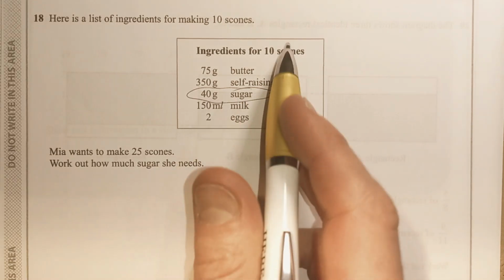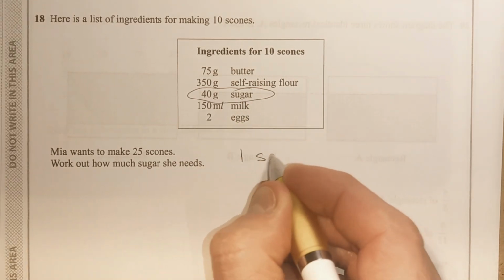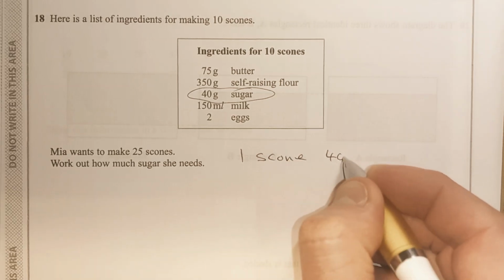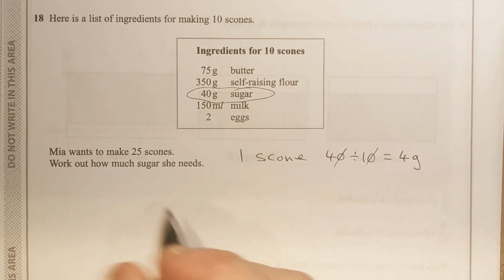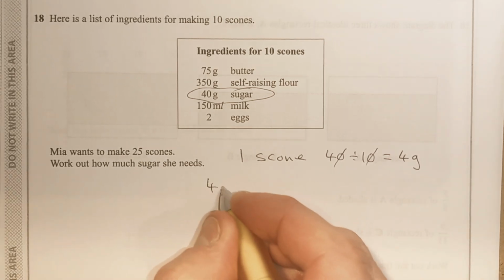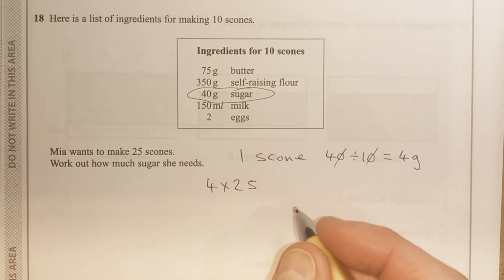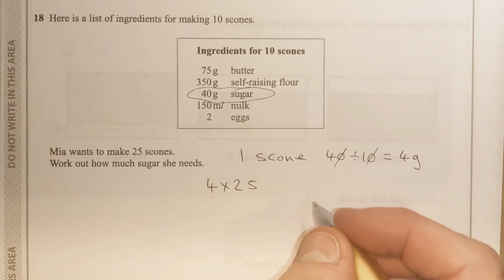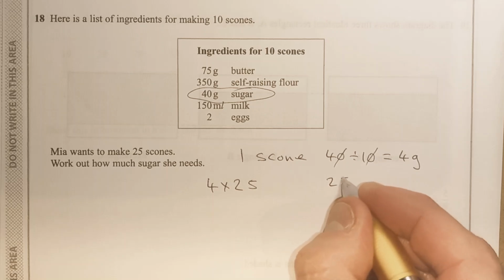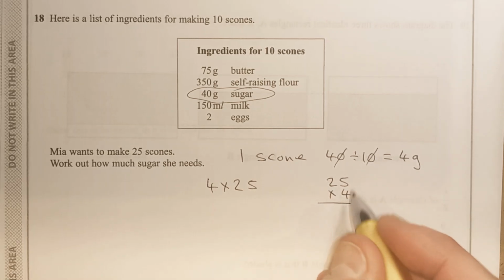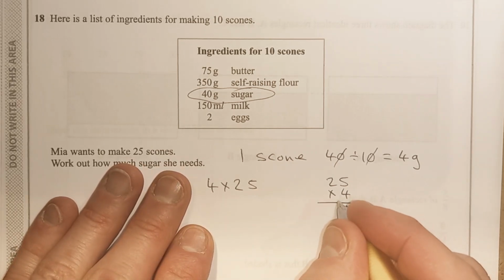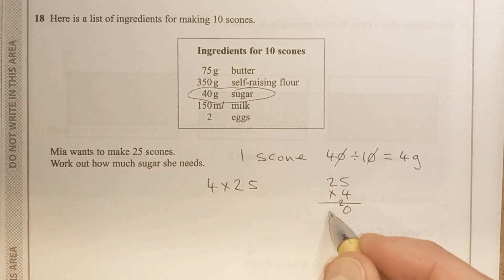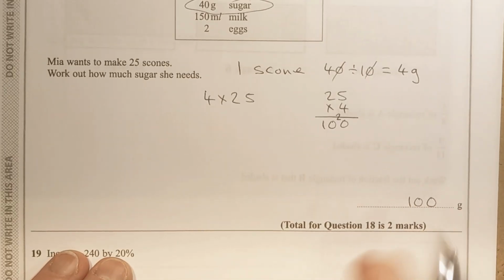If this is for 10 scones, then for 1 scone, we'd want to divide that by 10, which would be 4 grams. We want 25, so we want 4 times 25. Okay, or we can do this 25 times 4. So 4 5s, we've got 5, 10, 15, 20. 0 carried the 2. 2 times 4 is 8, plus 2 is 10. So we've got 100 grams needed.